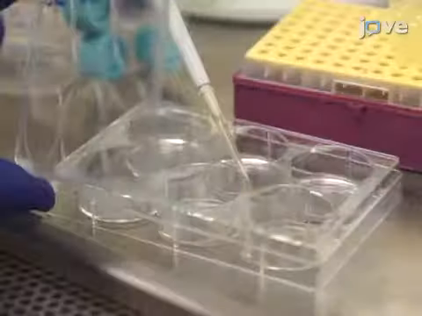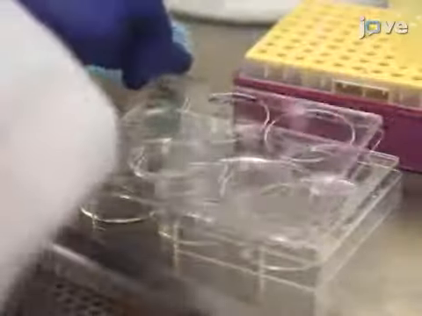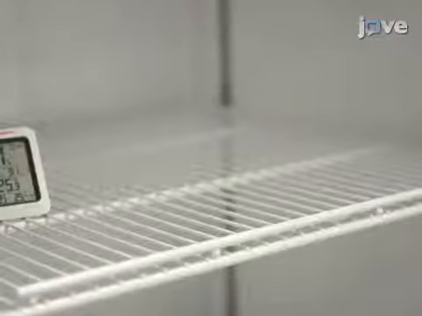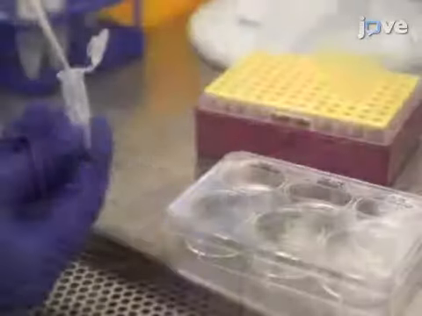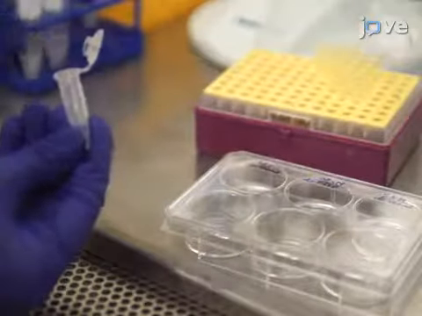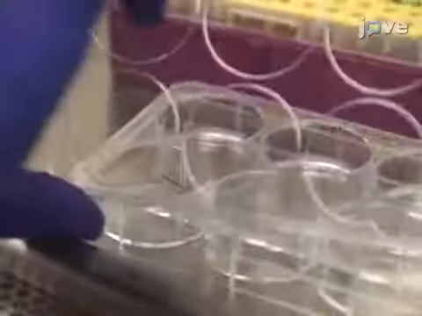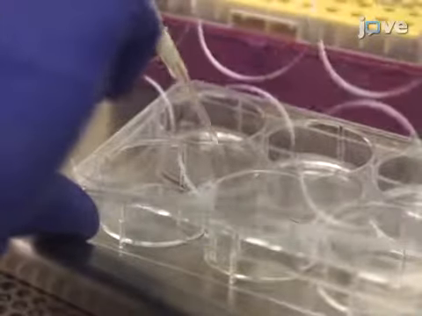Next, add 7.5 micrograms of double-stranded RNA to each well and incubate the cells at 25 degrees Celsius for 24 hours. Add 0.7 millimolar of copper sulfate to induce the expression of Notch and incubate the cells at 25 degrees Celsius for 3 days.